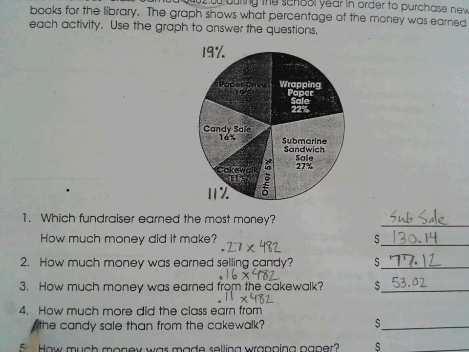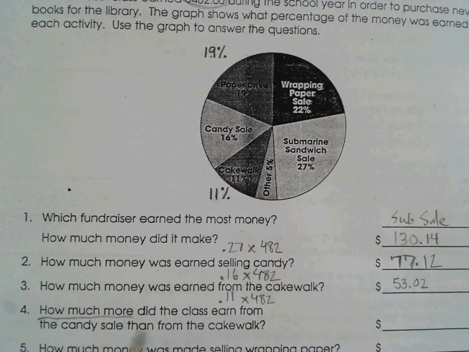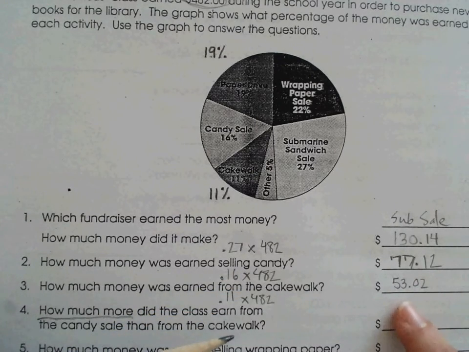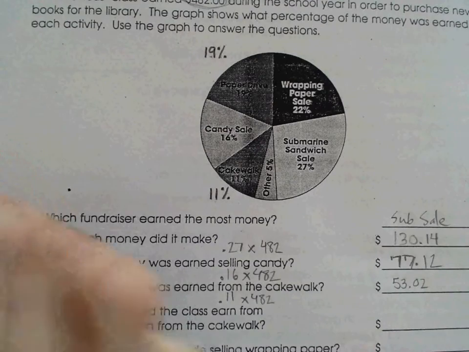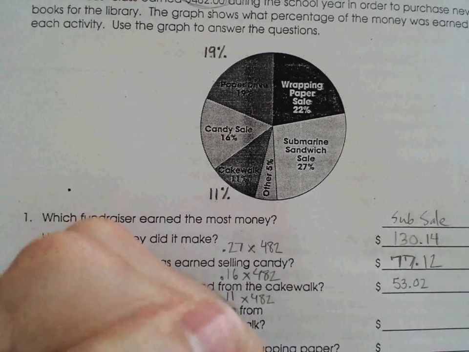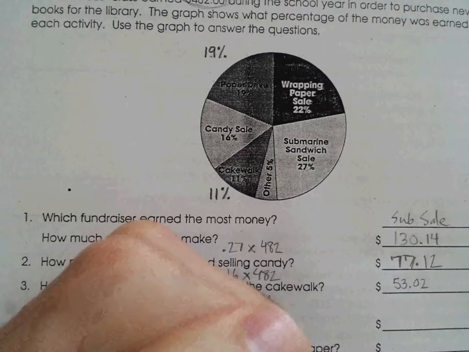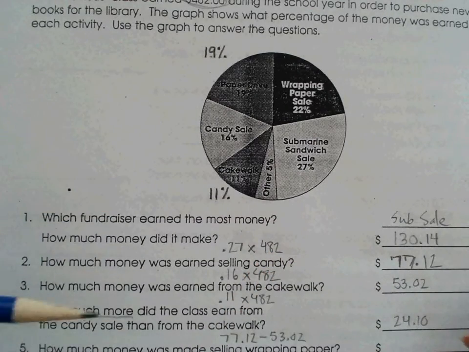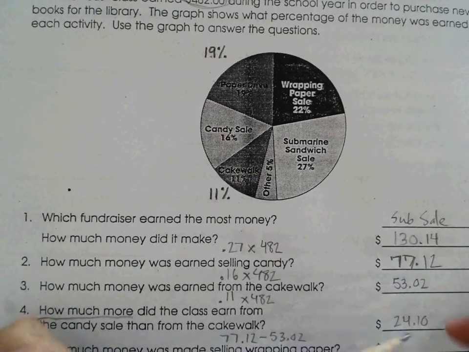Number 4 says, keywords here, how much more? So we're thinking about what operation that's going to be. It's going to be subtraction. Did the class earn from the candy sales and from the cakewalk? So you're going to take what we earned from the candy, which is $77.12, and the cakewalk was $53.02, and we're subtracting those. So we're going to have $77.12 minus the $53.02. And when you do that, you'll be left with an answer of $24.10. So we use our answers from 2 and 3. Remember, how much more means subtraction, so subtract those two to get that $24.10.